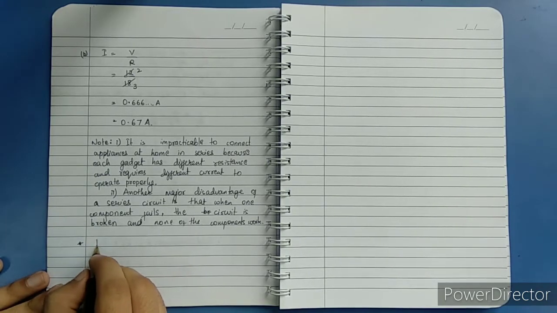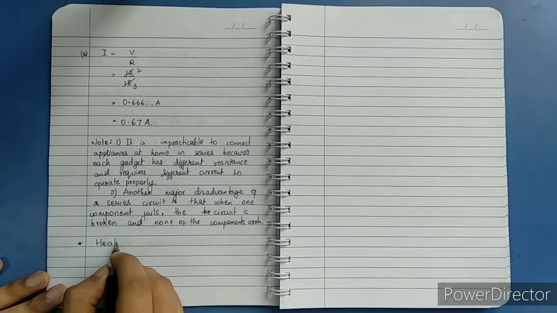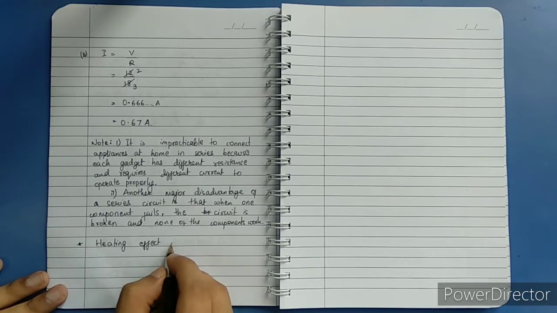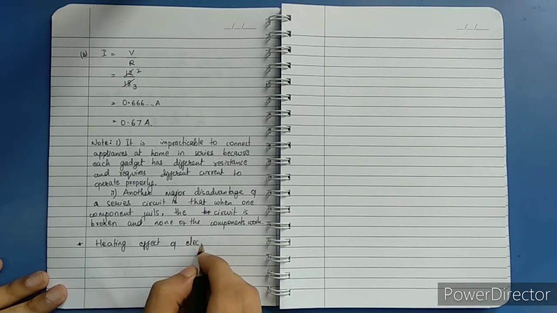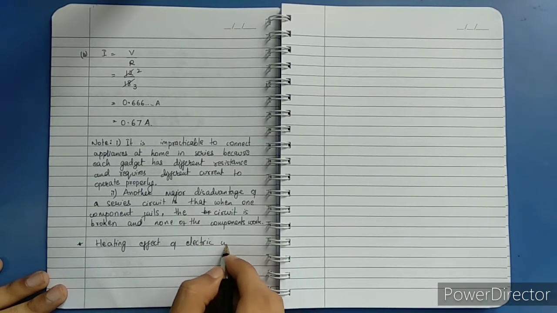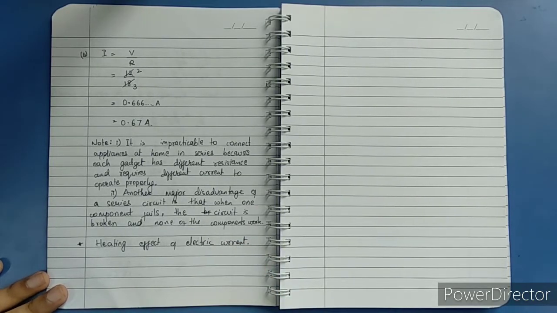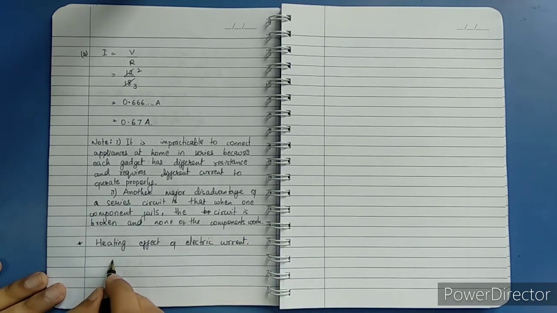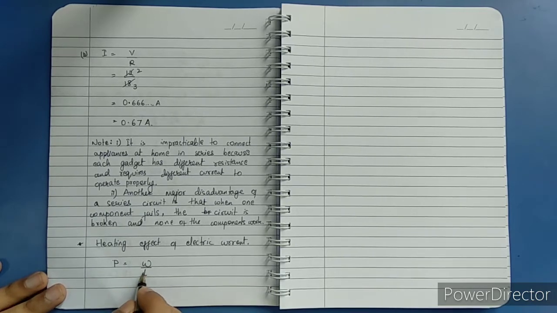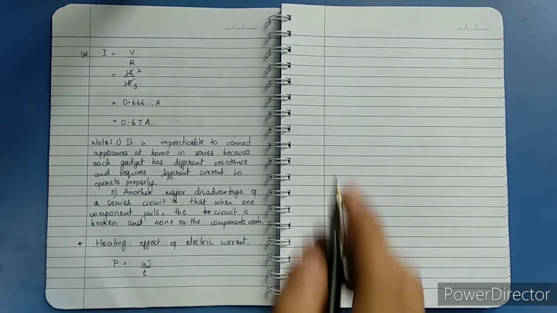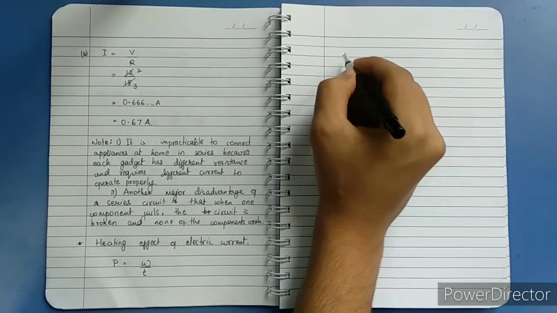Next topic that we are going to begin is the heating effect of electric current. Okay, so we know that power is equal to work done by time. Power is defined as the rate of doing work. From class 9 we already know this.